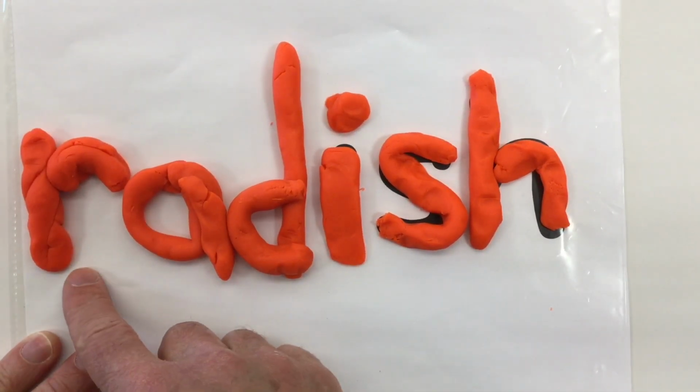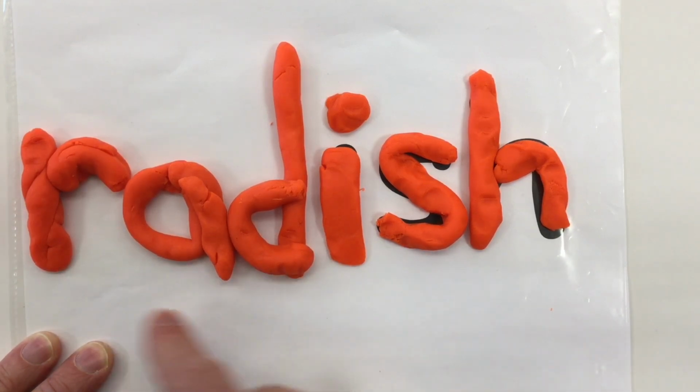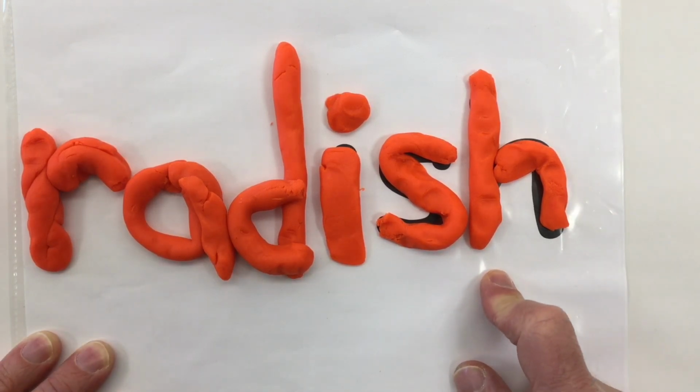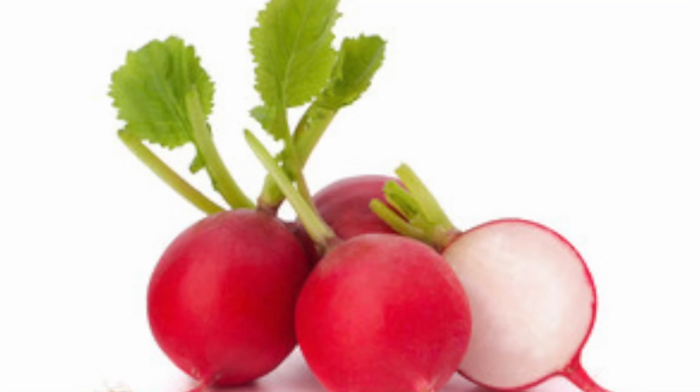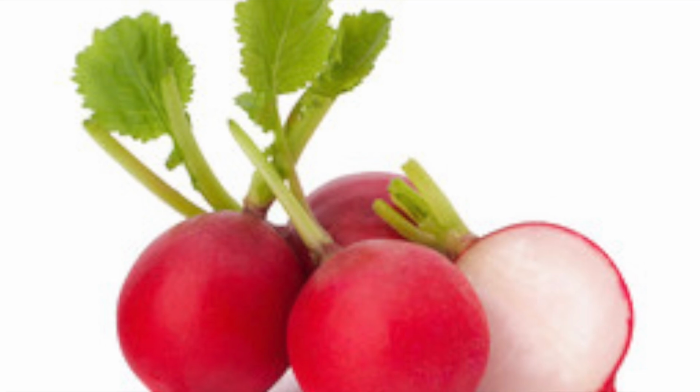If I add the letters R-A-D in front, I get radish, a type of vegetable, radish. Radish delight, I love radish. Oh, radishes are rabbit food.